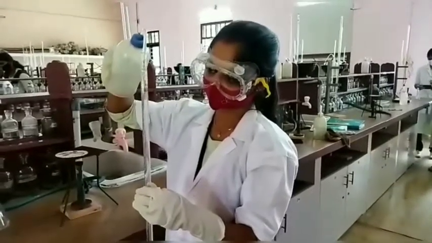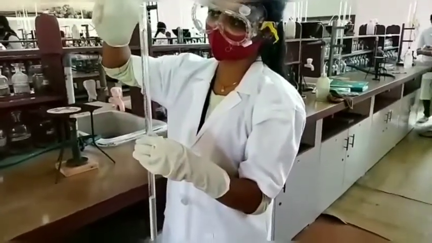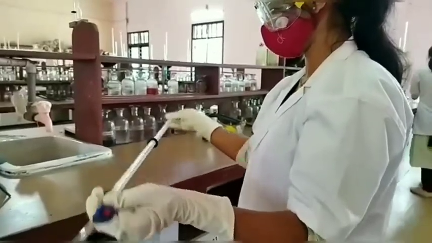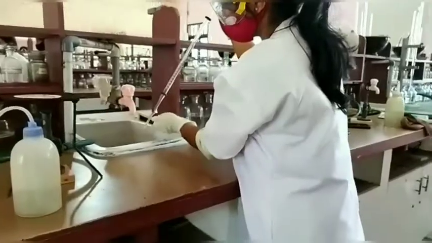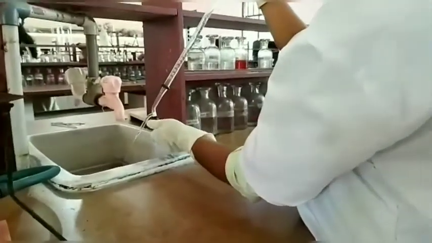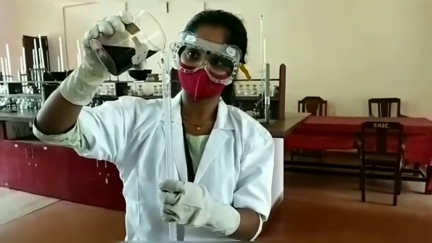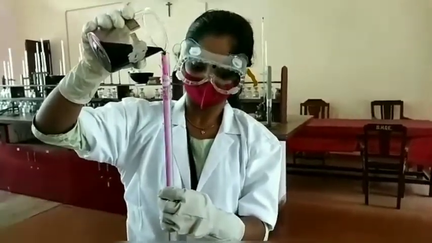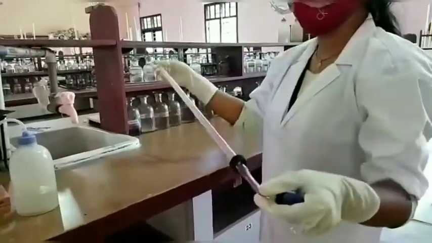Take a clean burette, rinse it with distilled water and drain the water. Repeat this process 2 or 3 times to drain out the impurities from the burette. Then pour a small volume of potassium permanganate solution into the burette. Rinse the burette and drain out the solution. Repeat this process 2 or 3 times to remove any moisture inside the burette.